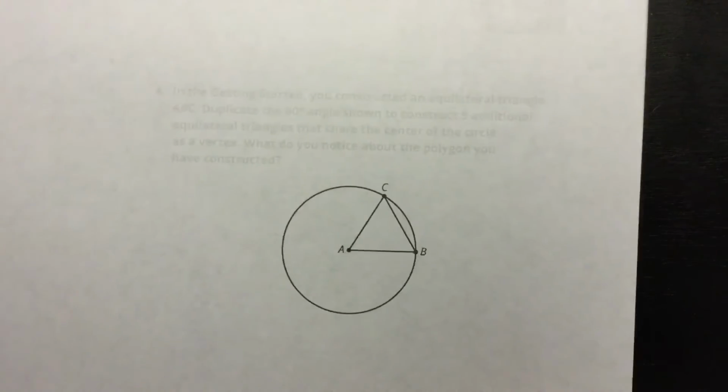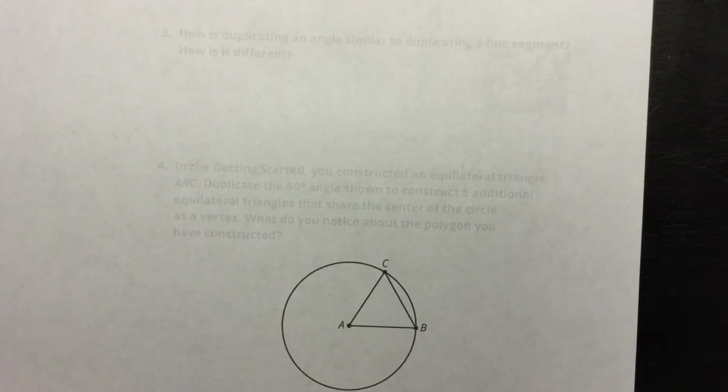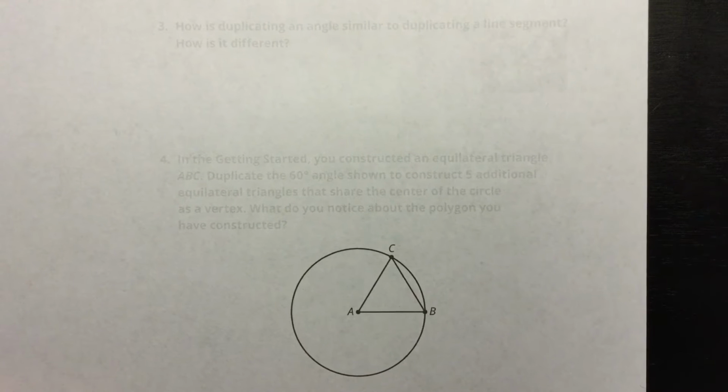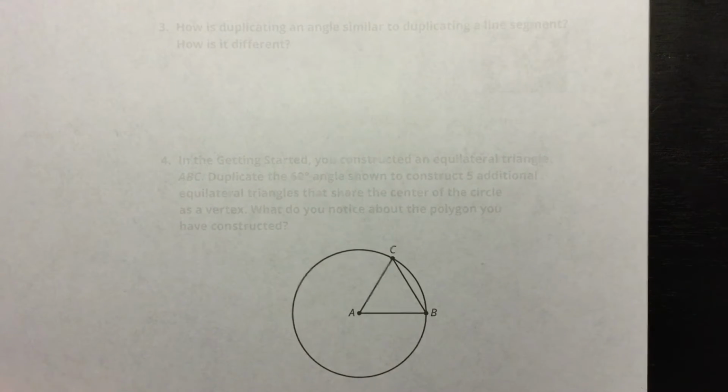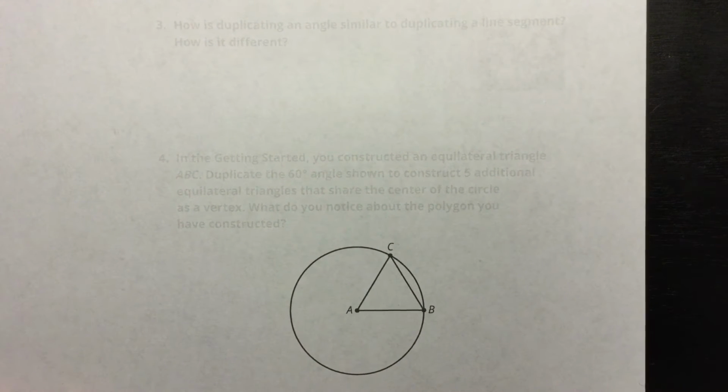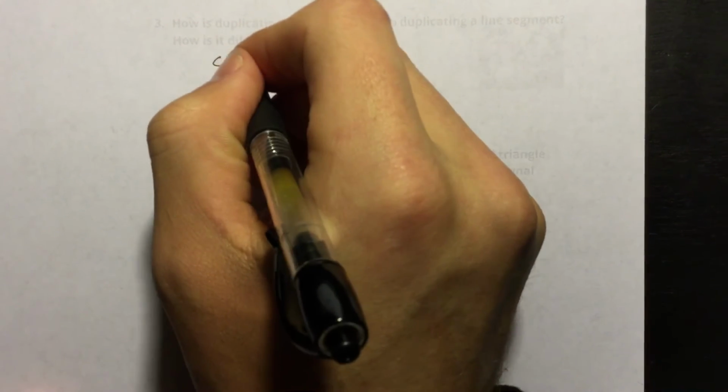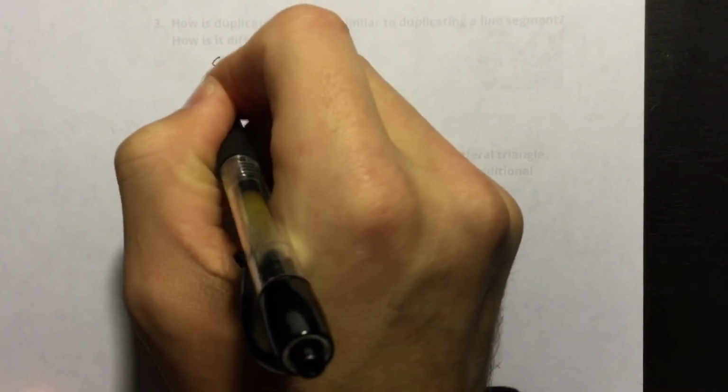So now that was 3.1 number 2. So now on to 3.1 number 3, and I apologize again about this printing so strangely, but I can read it, and like I said, if you're working along in your packet, you should be fine. So question 3 says, how is duplicating an angle similar to duplicating a line segment? How is it different? So I would just go like this, similar, and then different, right?